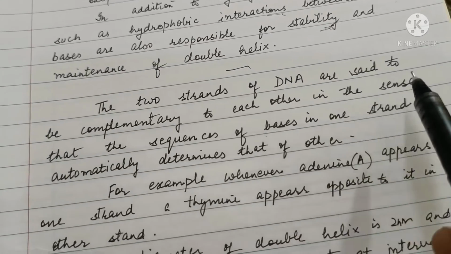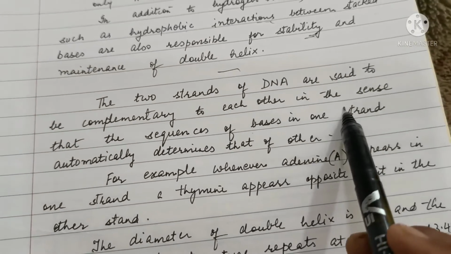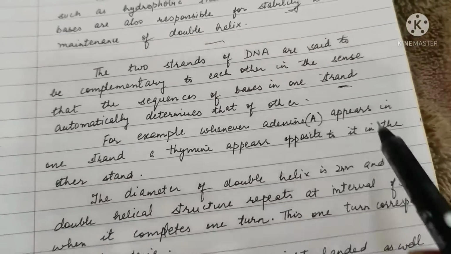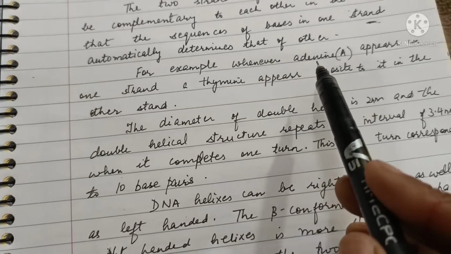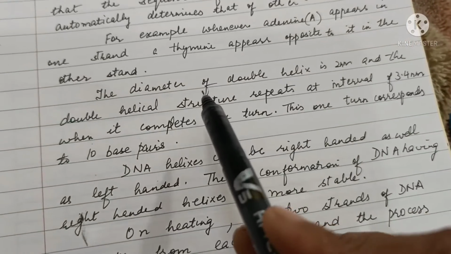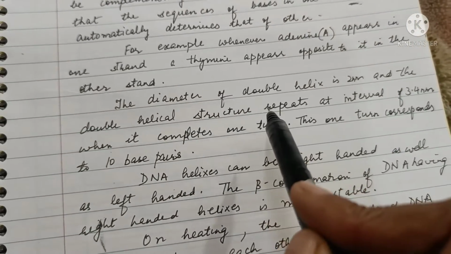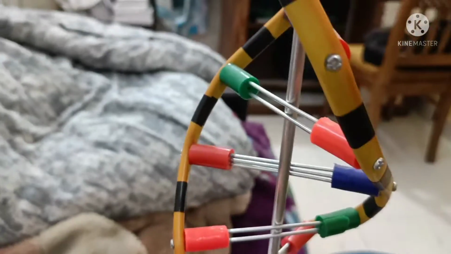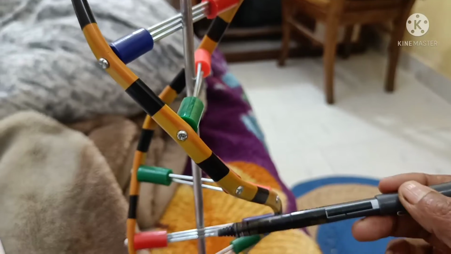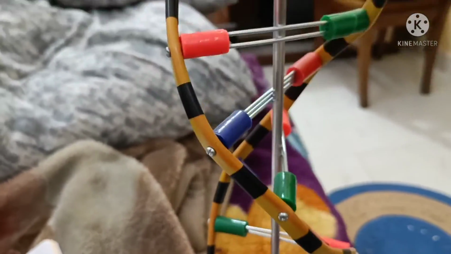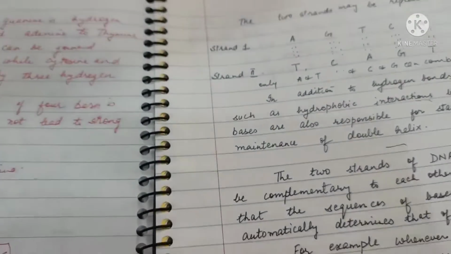The two strands of DNA are said to be complementary to each other in the sense that the sequence of bases in one strand automatically determines the other. Wherever there is adenine in one strand, a thymine will appear in front of it in the other strand. The diameter of the double helix is 2 nanometers, the distance of one helical turn is 3.4 nanometers, and there are about 10 to 20 nitrogenous bases between repeating units of these strands.